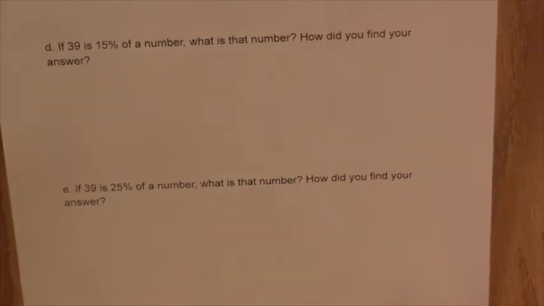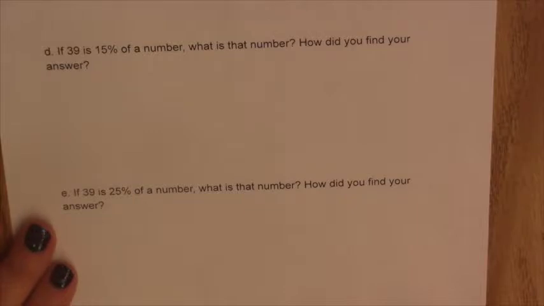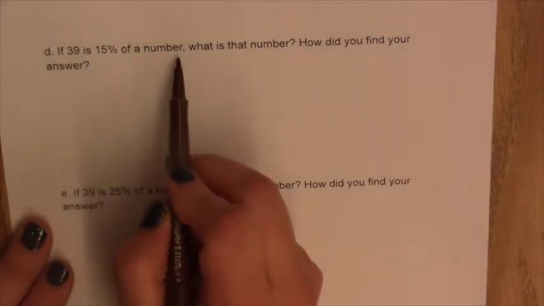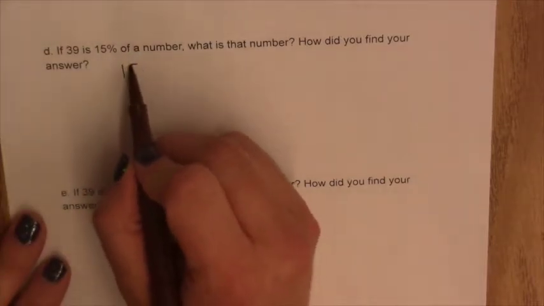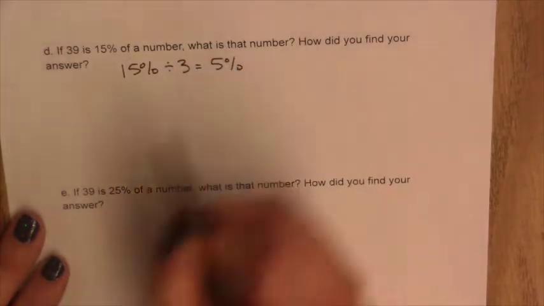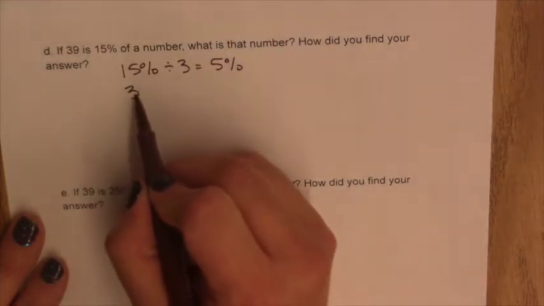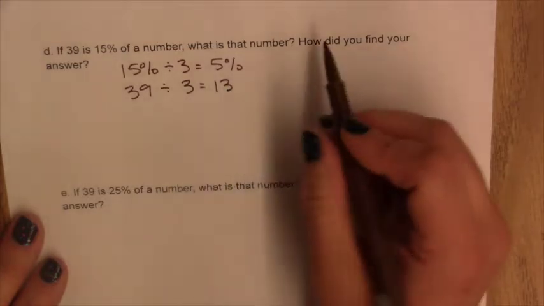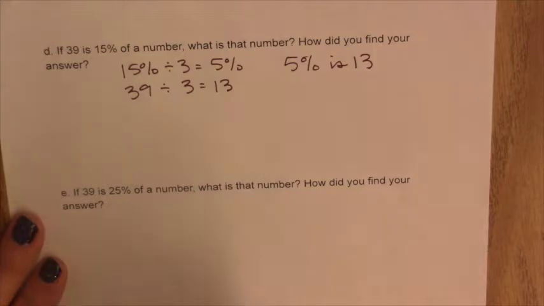D, if 39 is 15% of a number, what is that number and how did you find your answer? So I can't count by 15s and get to 100, but I do know for my last one that I can do 5%. So if I take 15% and divide it by 3, that gives me 5% chunks to count by. So I do the same thing to my numbers. So 39 divided by 3 is 13. So now I know that 5% is 13.